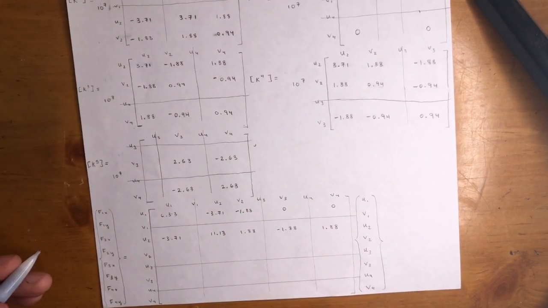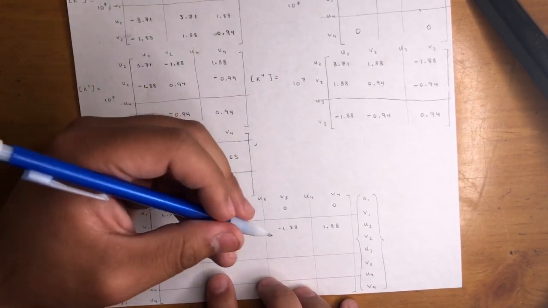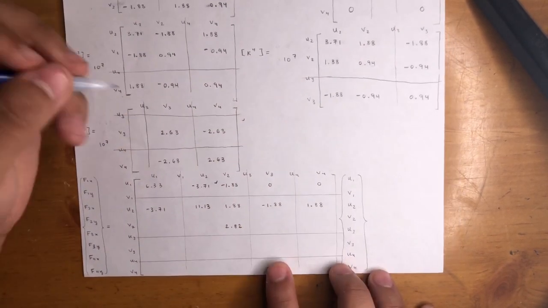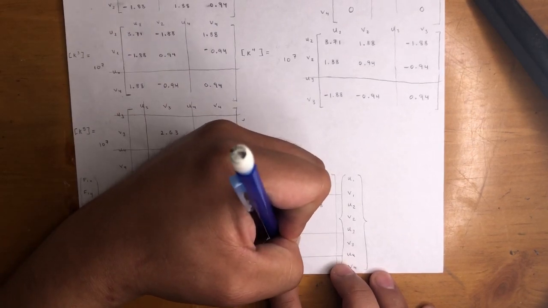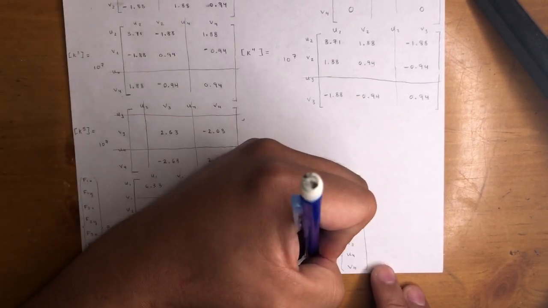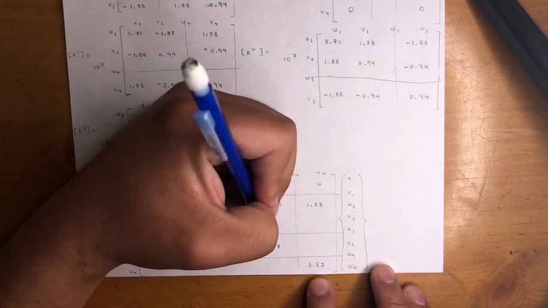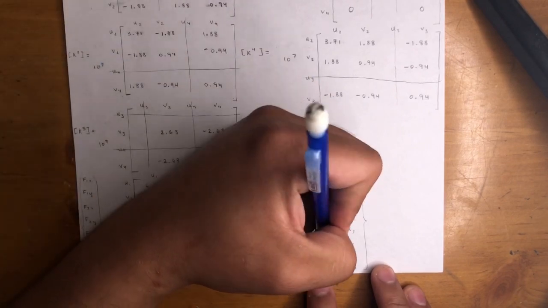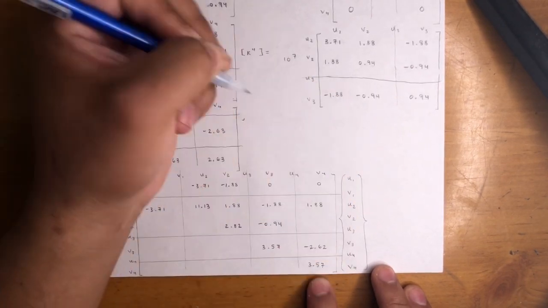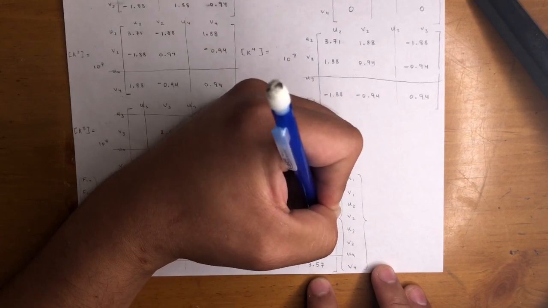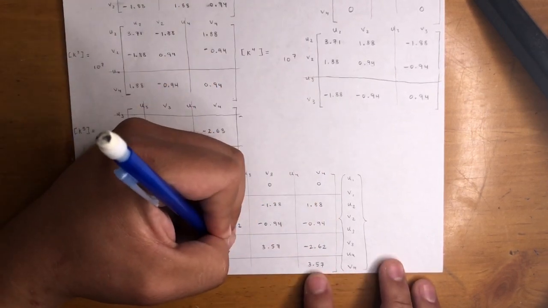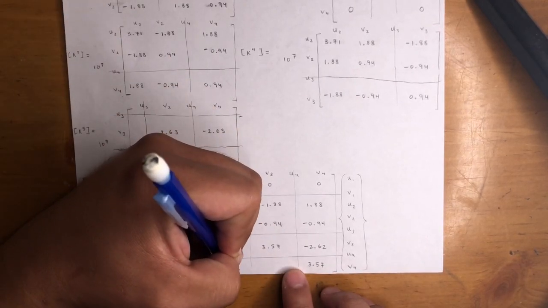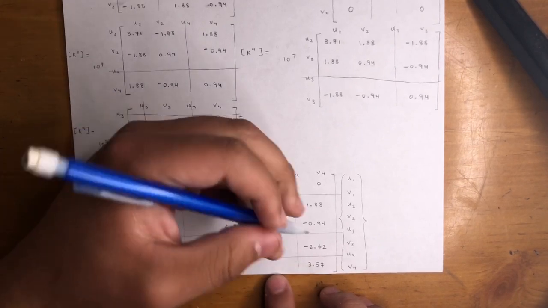I'm going to go ahead and give you the rest of the numbers. And if you did it correctly, this is what you should get. 11.13, a 2.82 this way, a 3.57 this way, a 3.57 this way, a negative 0.94 this way, negative 2.62, negative 0.94. And it's symmetrical. So if you do it correctly, pretty much what I was doing for the first two rows, you will get this right here. And the matrix is symmetrical.